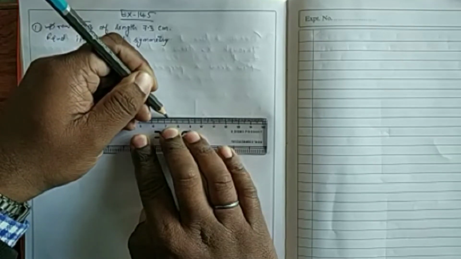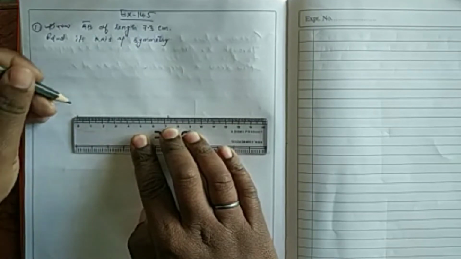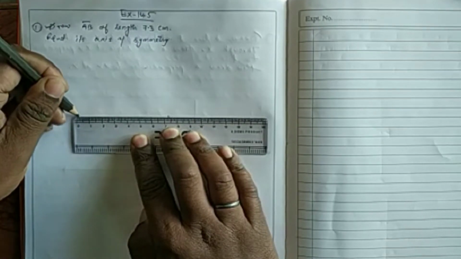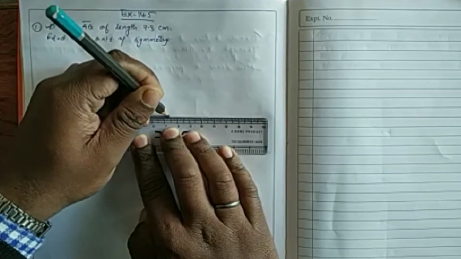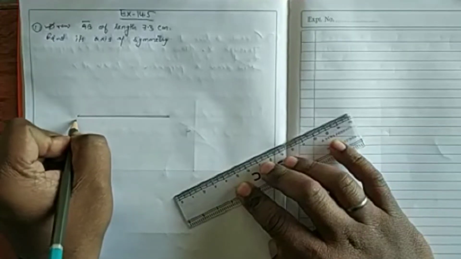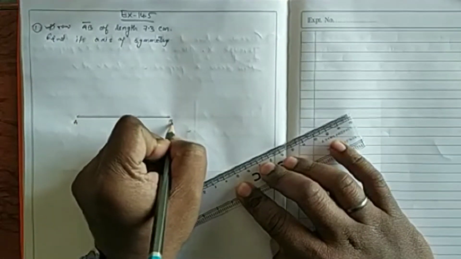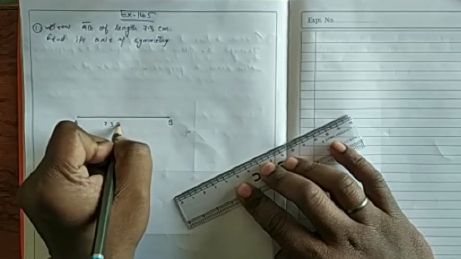So make a 7.3 centimeter line, starting from 0 to 7 and 3 points more, like this. First you will make the dots, then you will draw a line. This is AB, 7.3 centimeter.